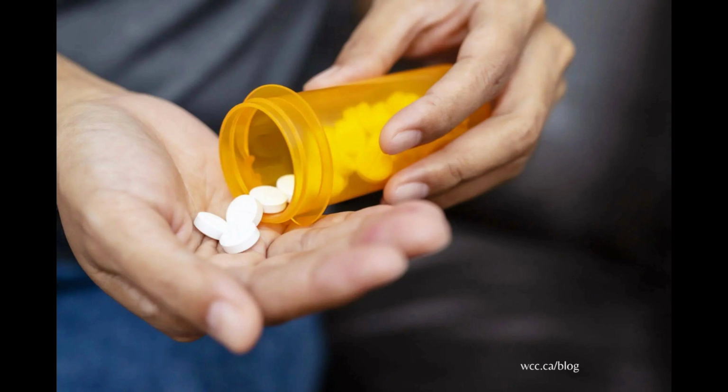Rule number 9 is right education. Providing patients with all the information regarding the prescribed medications. So you need to actually educate your patient on the medication that you are about to give to him or her. That's a very important factor.